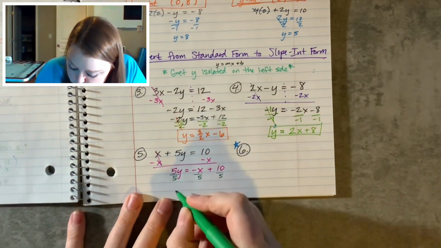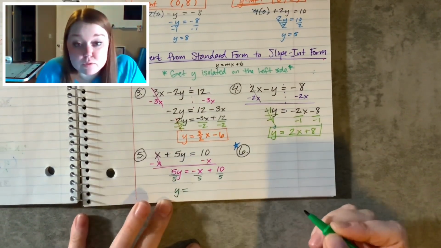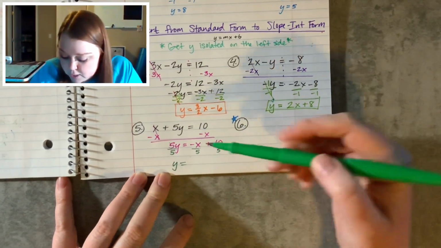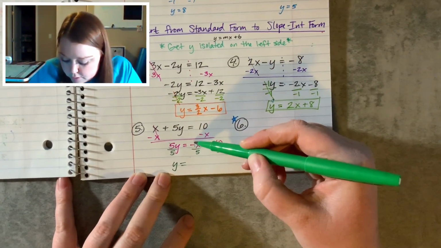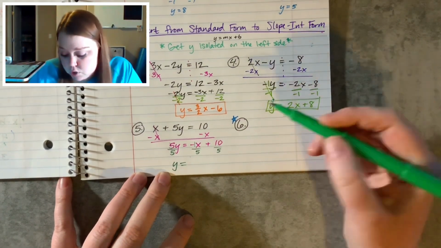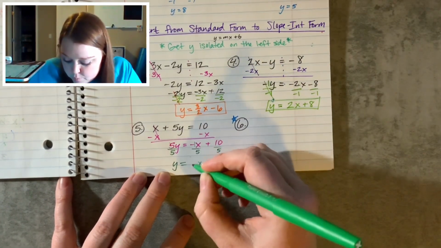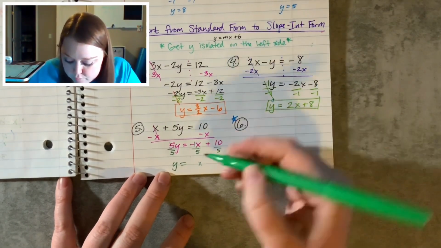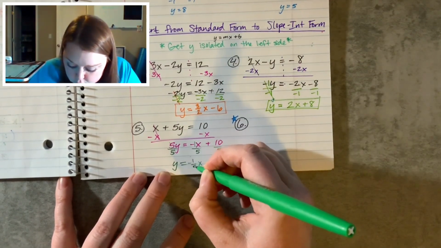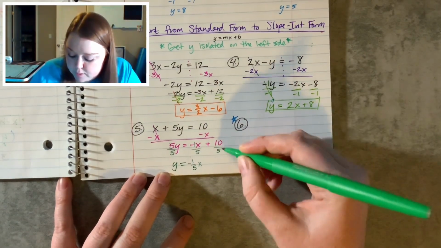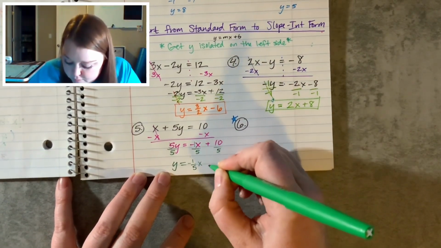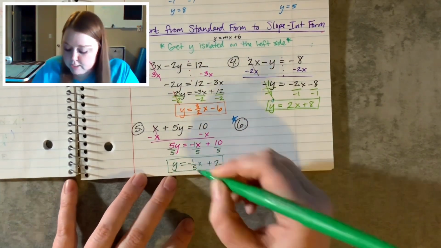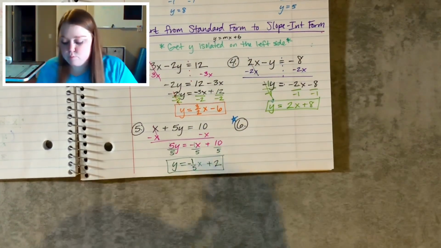So the 5's cancel, I'm left with y, cool, that was the whole point. Now we just gotta be super smart when we're finishing this out. There is a secret little 1 right there, agree? So what am I going to put in front of the x? I'm going to put the fraction -1/5. And then 10 divided by 5 is 2. So final answer, y equals -1/5 x plus 2.